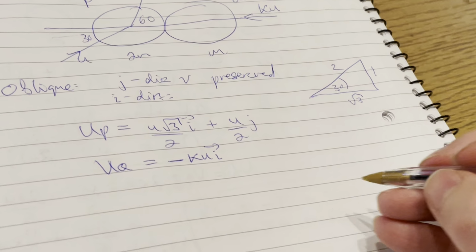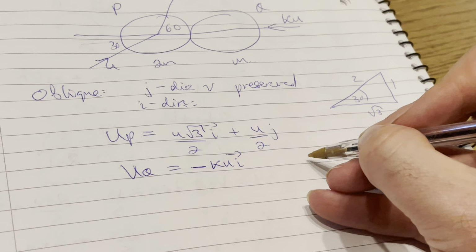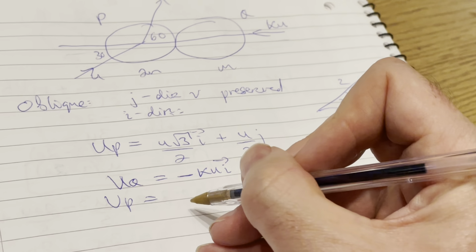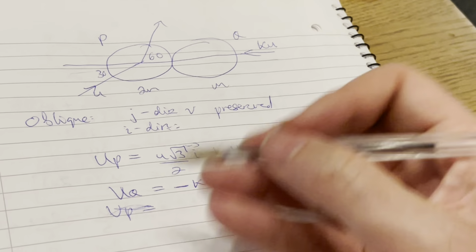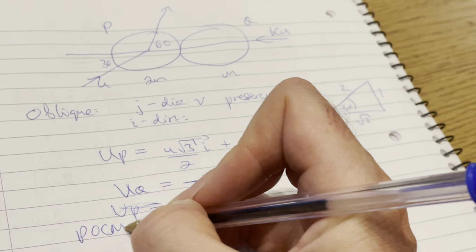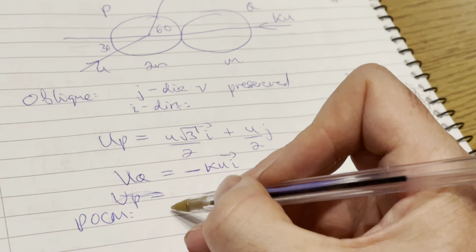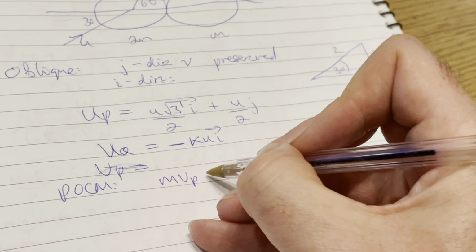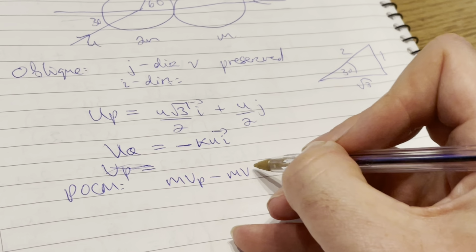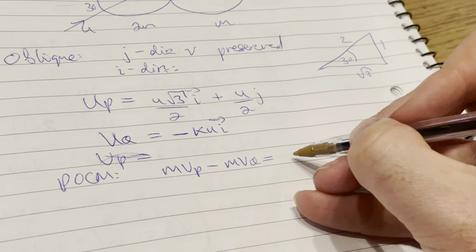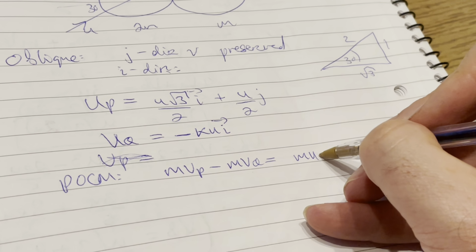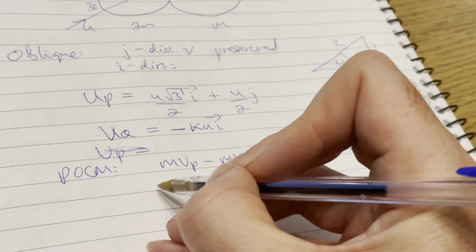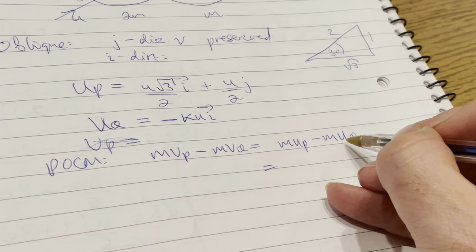Alright, so V of P. Let's just do our momentum conservation. Momentum in the I direction is M of VP minus M of VQ is equal to M of UP minus M of UQ. This should be the easy one down here.